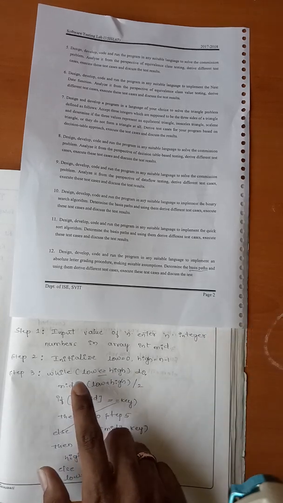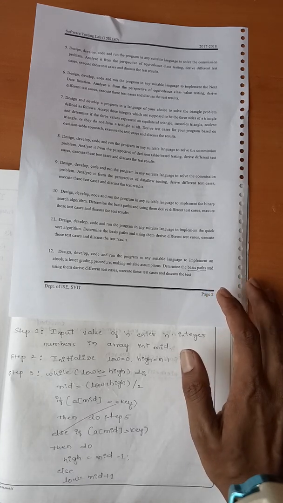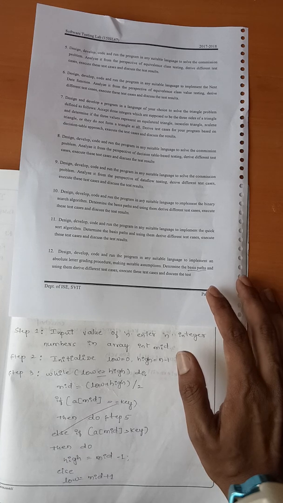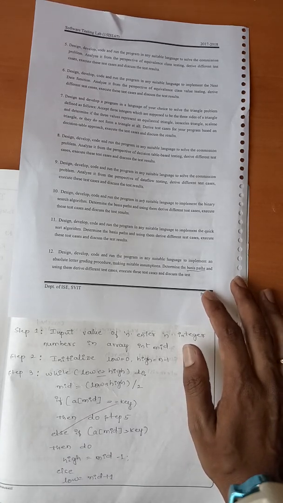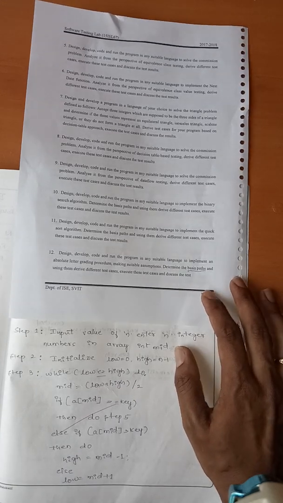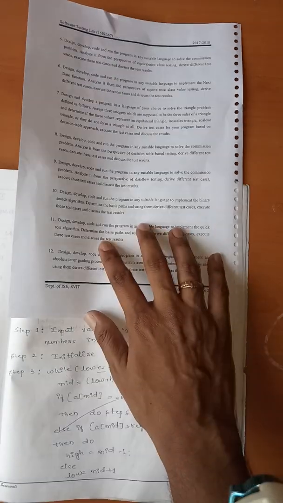Then we go with the binary searching technique, that is we need to identify the middle value in between low and high, by using the formula mid equals (low plus high) by 2. Depending on that, we search whether the element is there or not in a given sequence of elements. First we will go into the design using the algorithm of this.